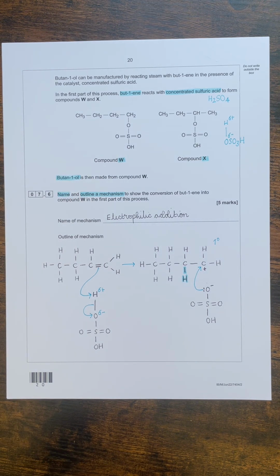And as I said, because they've shown us the structure of compound W, they've told us they want us to show the mechanism for forming compound W, we wouldn't need to draw that product here. Had it said the minor product that can be formed from butene reacting with sulfuric acid, we would need to draw what that looked like. So no marks for that here.